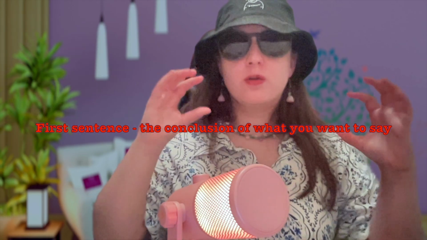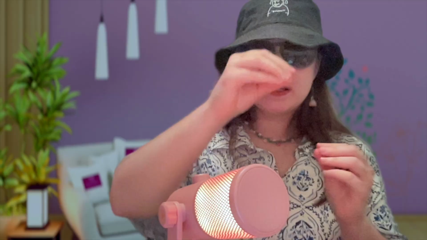I want to focus on this statement and reason first, because when you look at the first body paragraph, how it should look is that the first sentence, the statement, should be the overall conclusion of what you want to say. So the readers, when they look at your first sentence, should be able to understand really clearly what you want to say and what your opinion is.